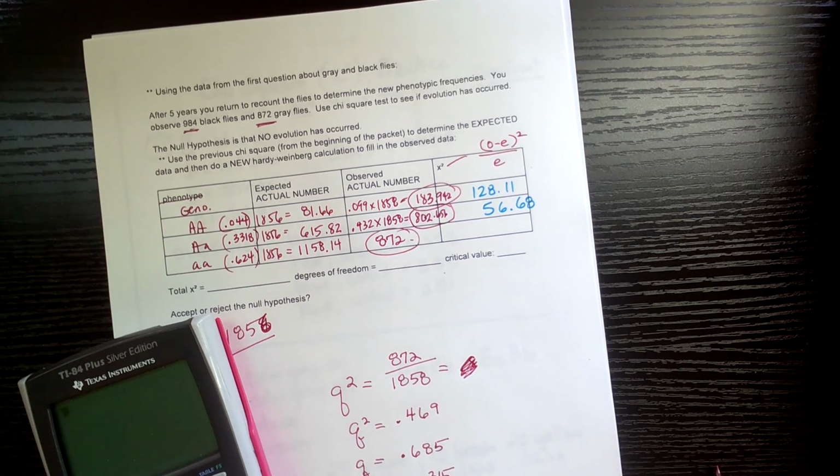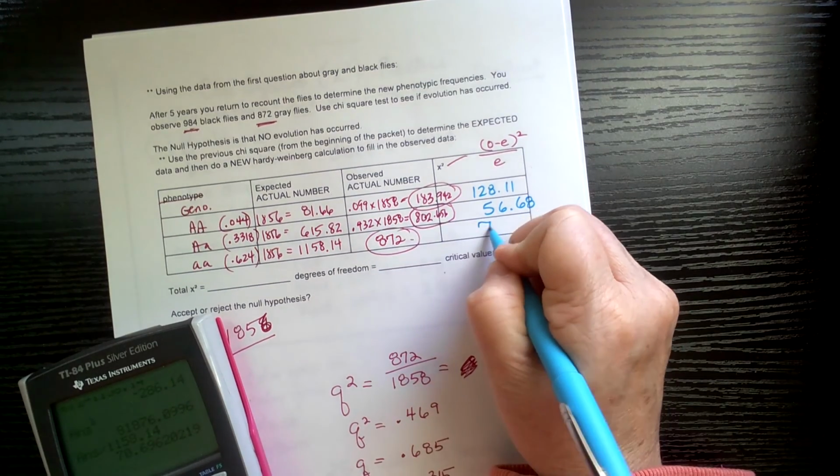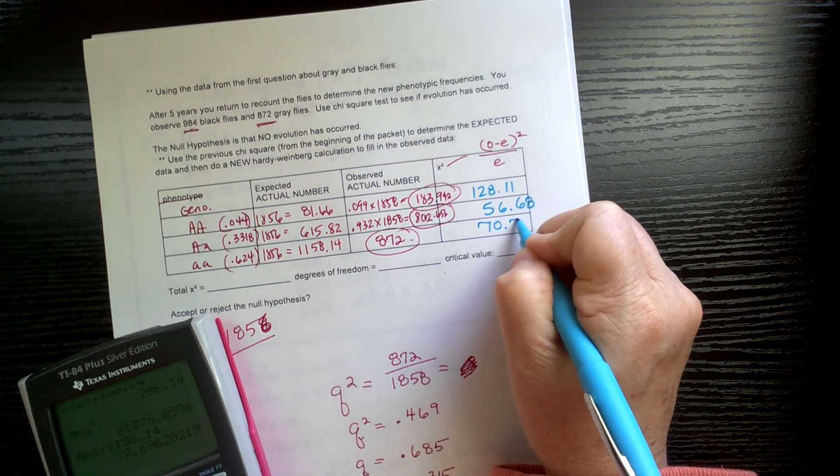Little bit closer to what was expected. And then last one, 872 minus 1058.14, squared, divided by the expected. And that would be 70.70.